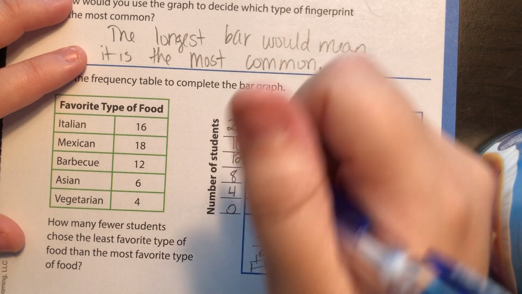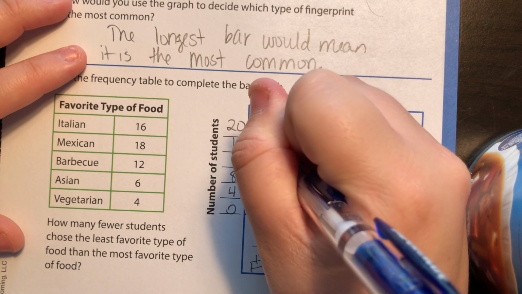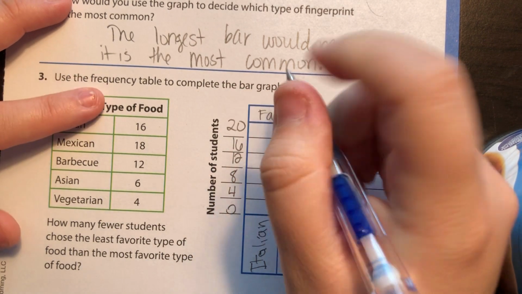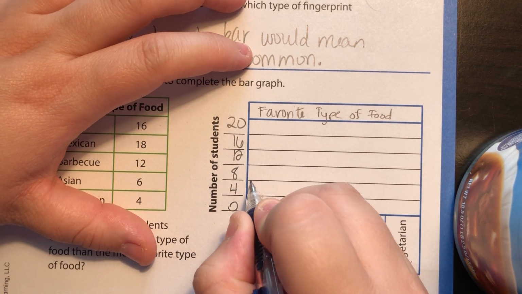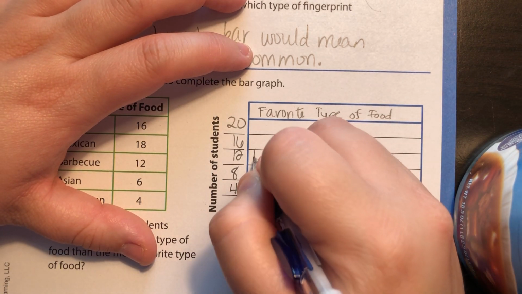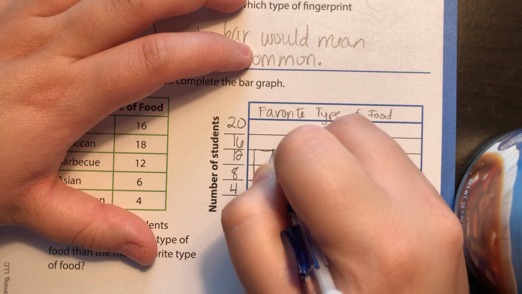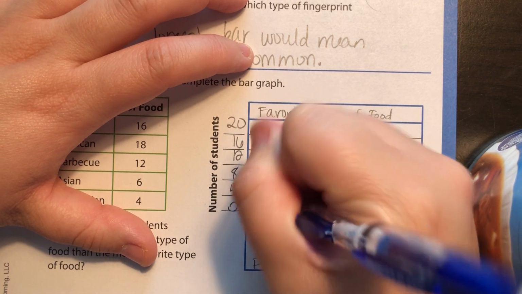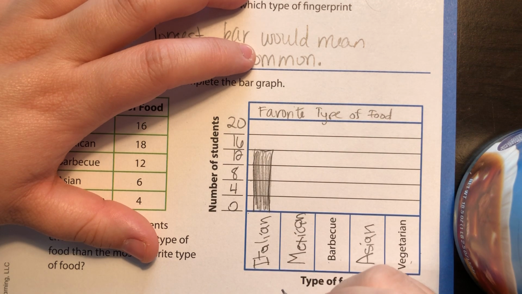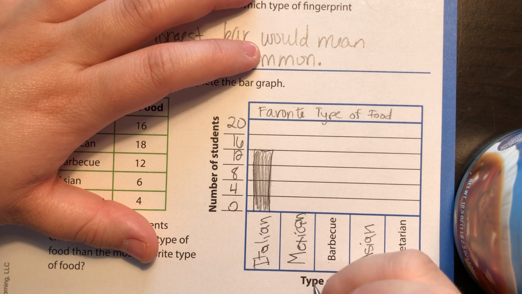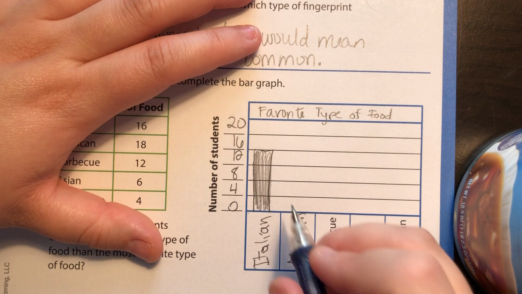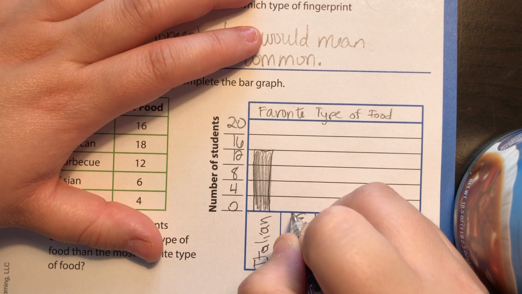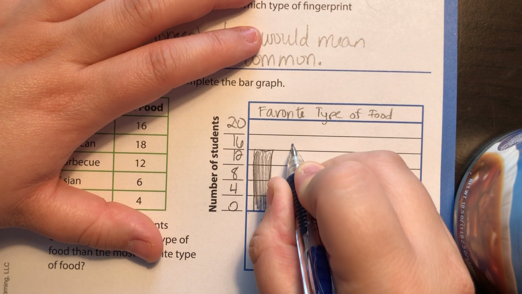Italian got 16 votes, so I'm gonna go up to the 16 line. This is the 16th. Actually, hold on. That's 0, 4, 8, 12, 16. So this is the 16th line. Be careful with that, okay? This is the bar. Mexican has, let's see, 18. So 18 is in the middle of 16 and 20. So that's there.